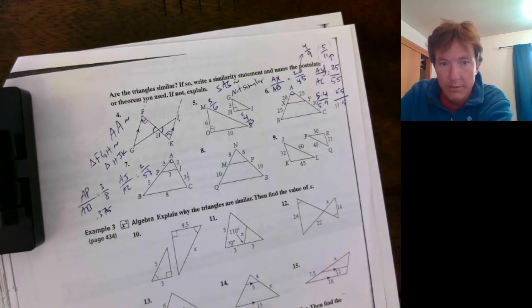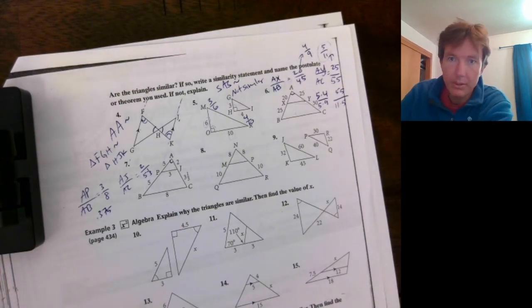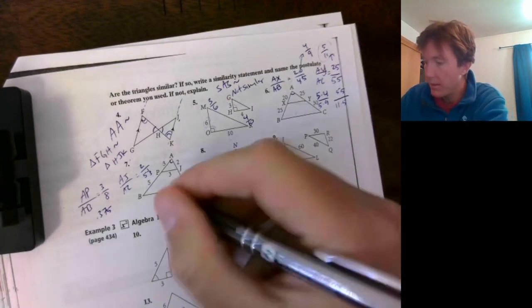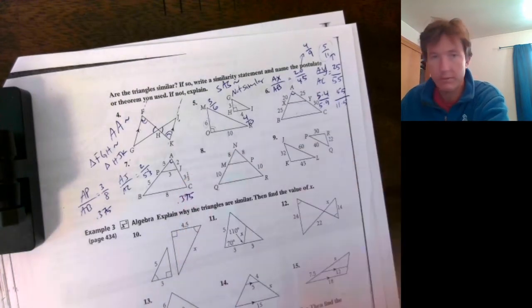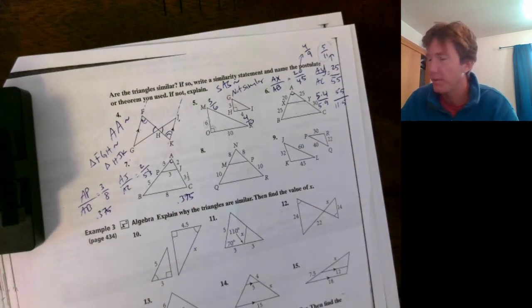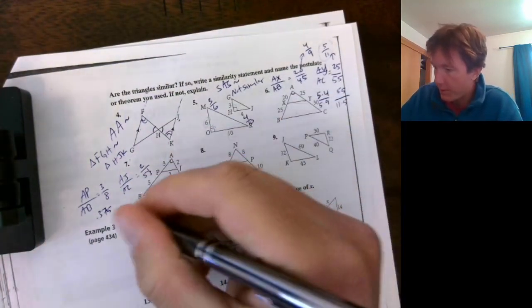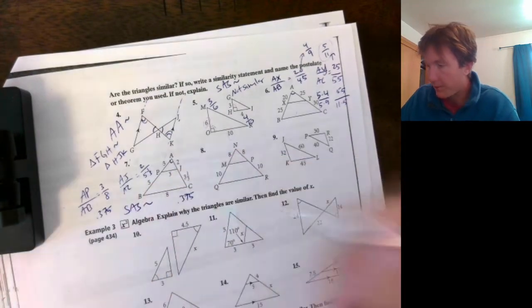And then 2 divided by 5.33 is 0.375, with some added extras, but I approximated with 0.33. These actually have the same ratio, so these triangles are similar by side-angle-side.